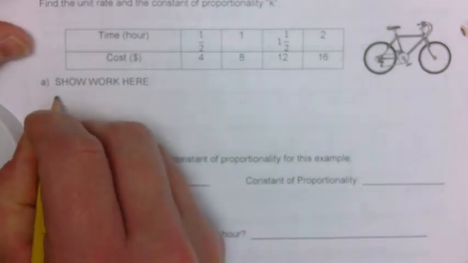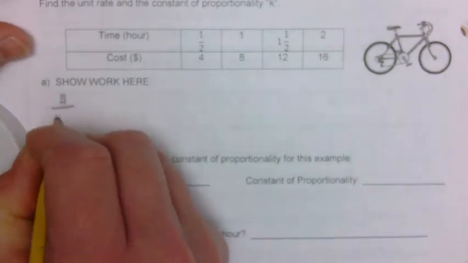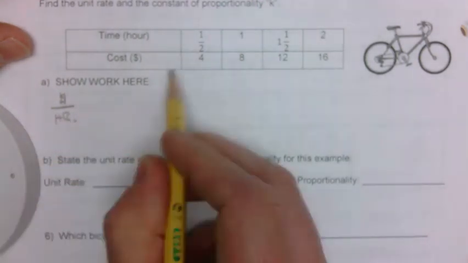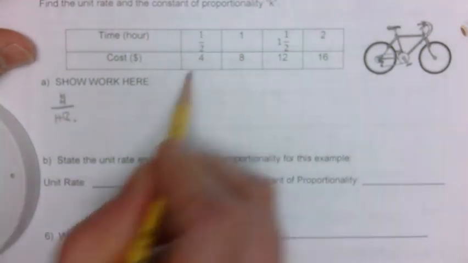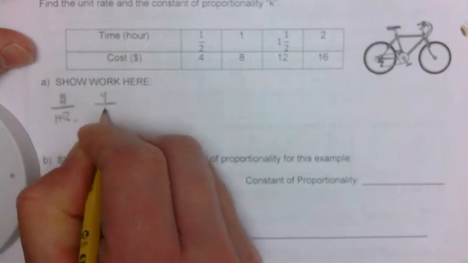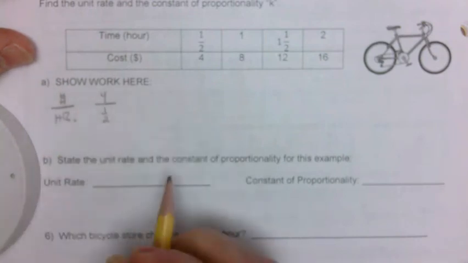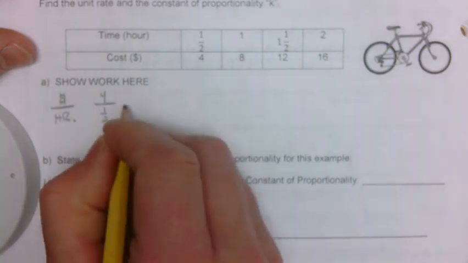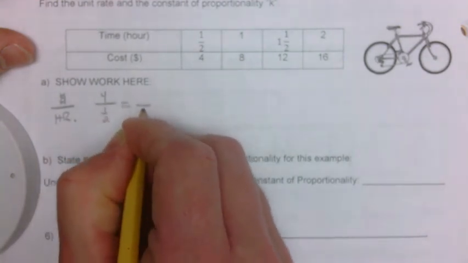So once again, we're going to set this up as dollars to hours. And looking at our first set of data, for a half hour, it's $4. So for the cost, it was $4, and that was for a half of an hour. Notice again, this is a complex fraction. We have a fraction within a fraction. We need to turn this into a unit rate.